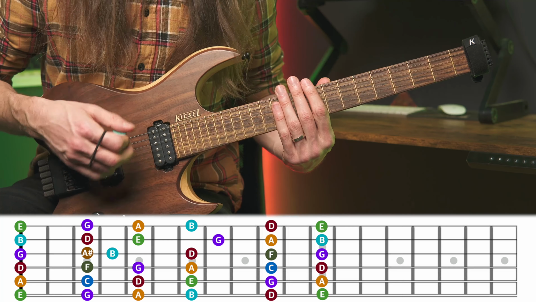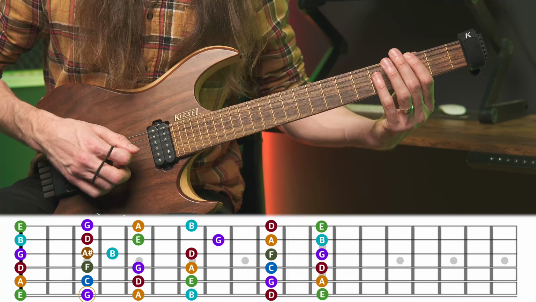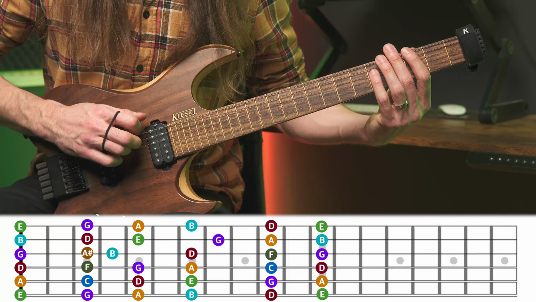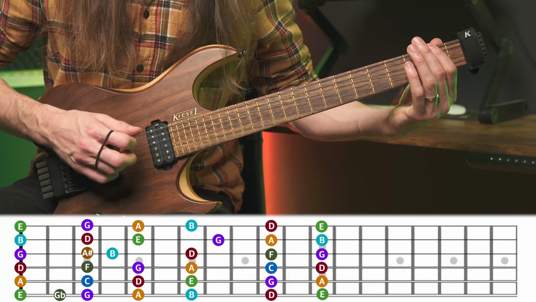And from there it's just filling up with flats and sharps. So if you're here at the 3rd fret, then you can create an octave, and so I know it is the note G, and then a half step lower is the G flat, and a half step higher is the G sharp.